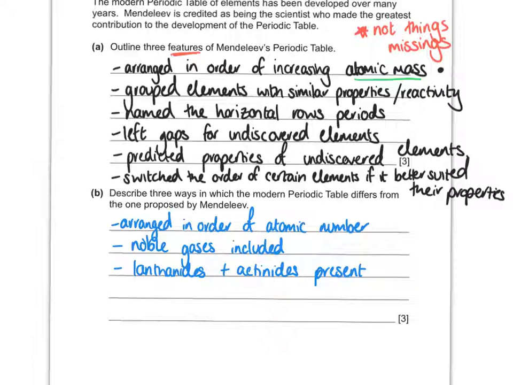When you're referring to the transition metals, again, it must be specific that transition metals are now in a block. So Mendeleev had transition metals on his periodic table. He had zinc, he had iron, he had titanium and copper. They were all there, but they just weren't together in a block. So the transition metals are in a block. If you just said that the transition metals are there, you don't get a mark because that's not different from Mendeleev's periodic table. They were there in Mendeleev's periodic table, they just weren't together in a block.